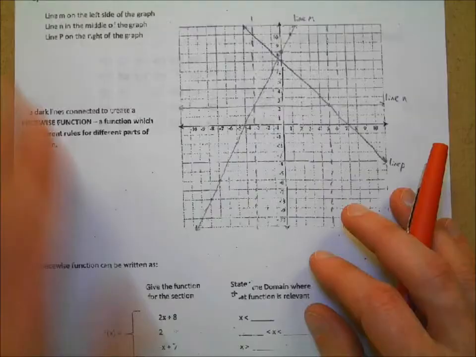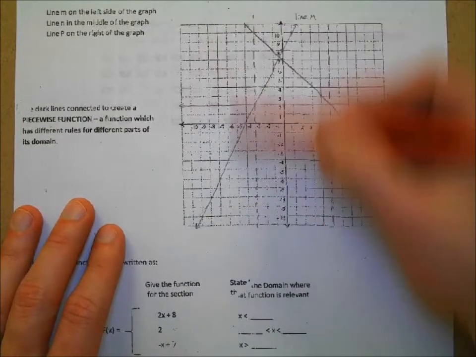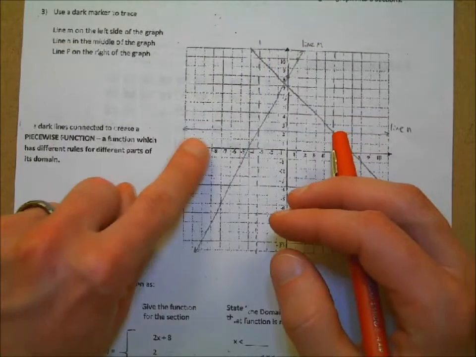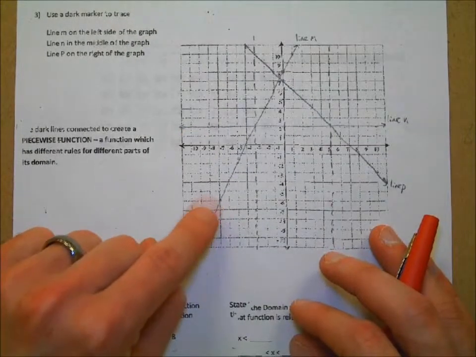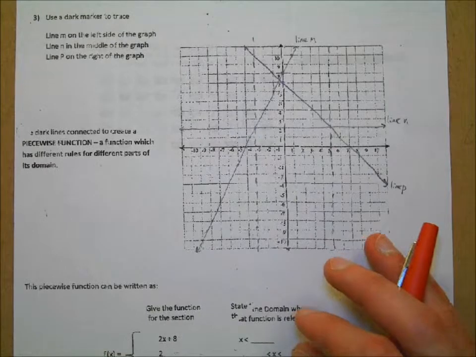Where is line M in this left section? Which piece is it? Is it this piece right here? Yes, down in quadrant 3. It's this piece right here. So trace line M, but only this part. If you want to watch me, I'm going to do it right here.